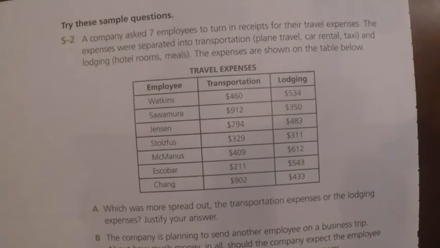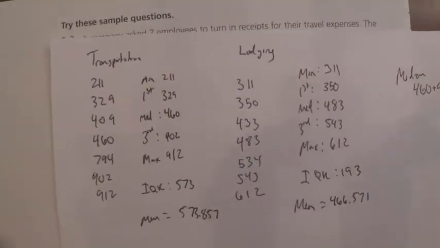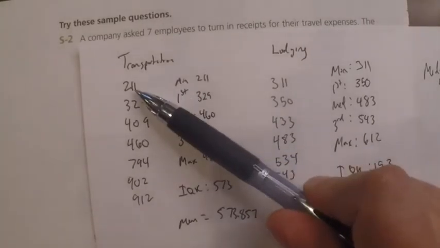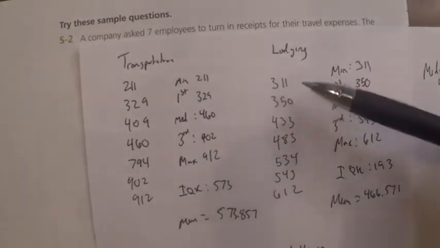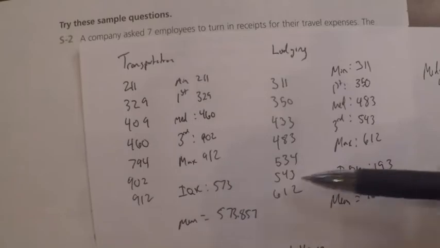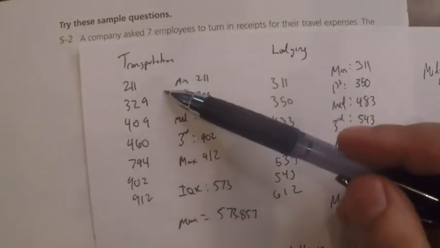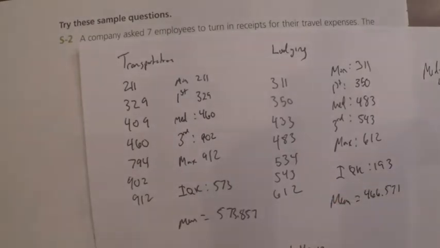So what I did is our first step was to put all of our data in order of increasing data points here, right? So we started with transportation. I ordered it from 211 all the way up to 912. And then also lodging from 311 all the way up to 612. So just by looking at it, if we were to say which one is more spread out, automatically we'd see transportation, right? The smallest one, or the minimum, is 211 and the maximum is 912. That's pretty spread out. But just to make sure that those aren't outliers, we want to find the interquartile range.